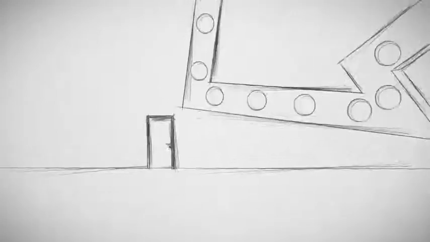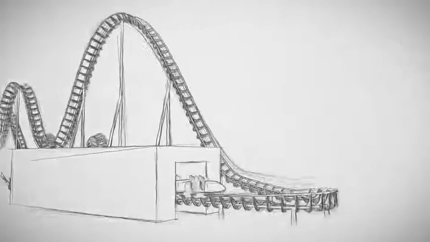And today, we're going to talk about something a little different. Product Data Management, or PDM. What's PDM? Well, let's take a look at a typical product design process. Take this roller coaster, for example.